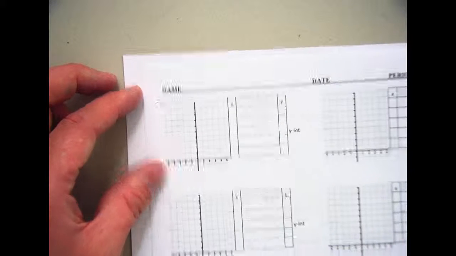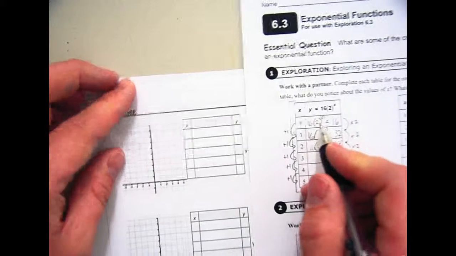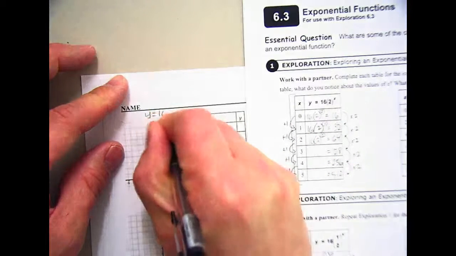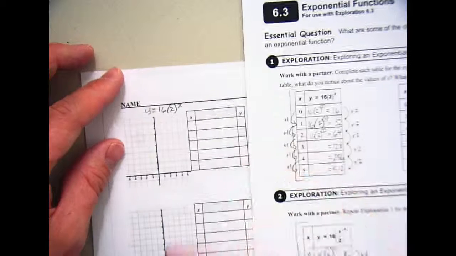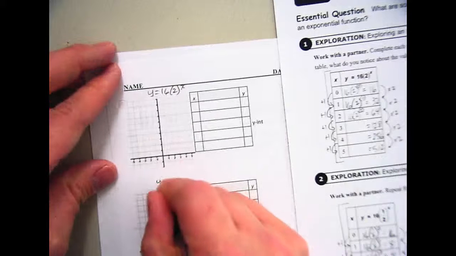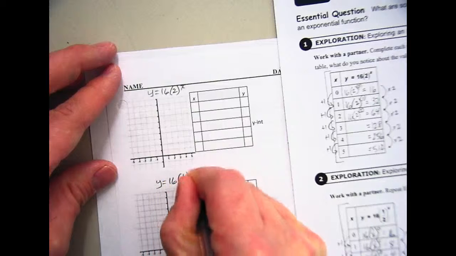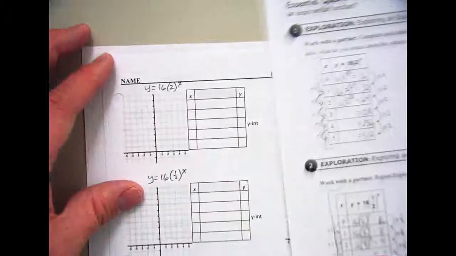All right? So we're going to take our equation, y equals 16 times 2 to the power of x. Okay? And we're going to graph that one. Then in the next one, we're going to graph y equals 16 times 1/2 to the power of x. Now you'll notice a couple things on these grids that I gave you.